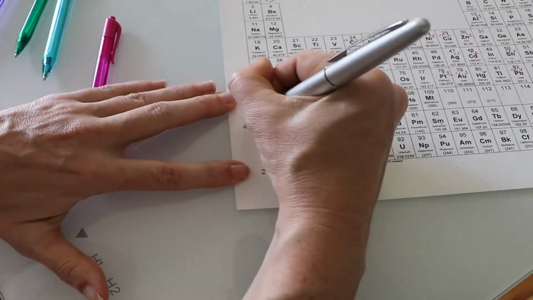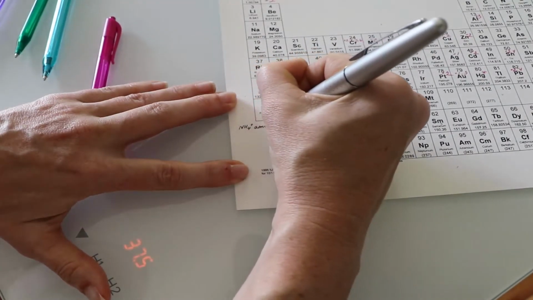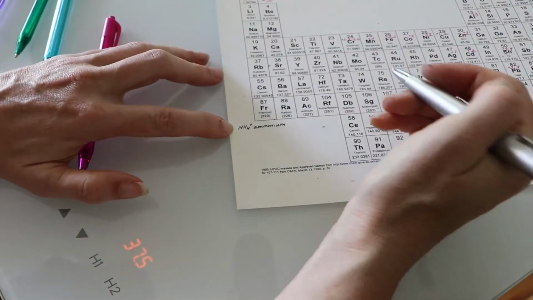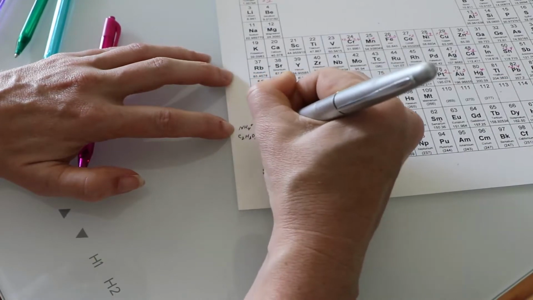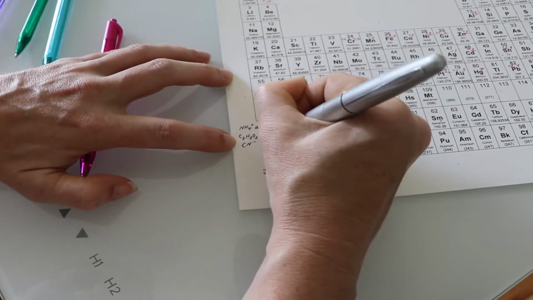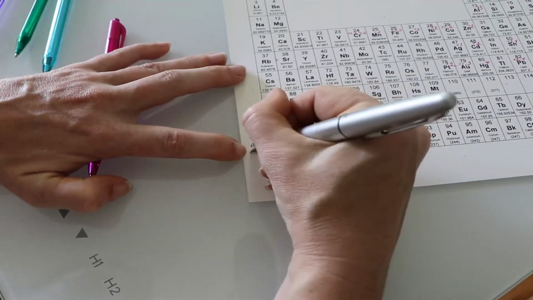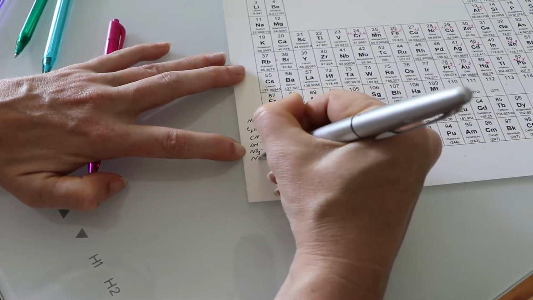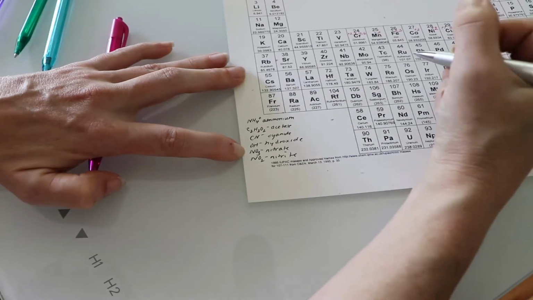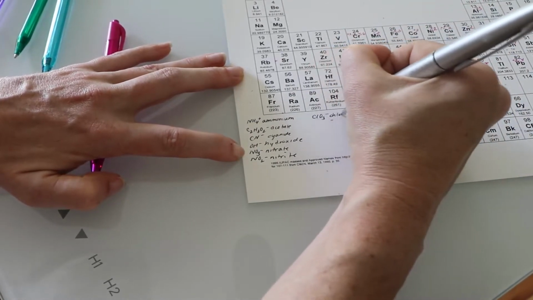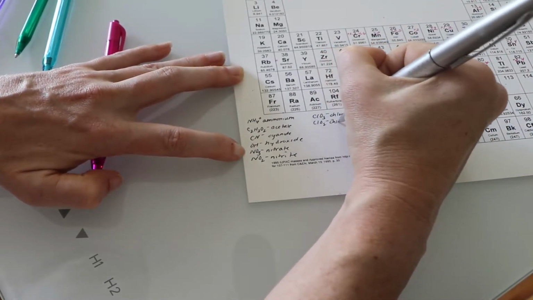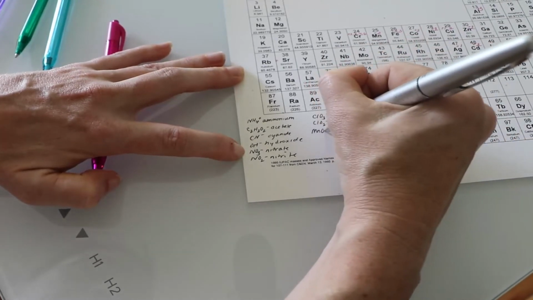Now, over here in this corner, I'm going to write all of my polyatomic ions. I'm going to start with ammonium and then write all of the rest of my ions down as well. One thing I did not do is I did not write any examples of naming or of chemical formulas. So there's plenty of space on this periodic table as well as on the back, even with all the things that I'm going to show you, to write some examples down as well.